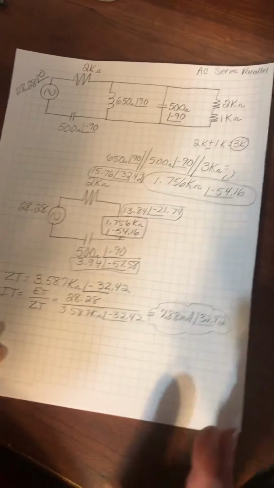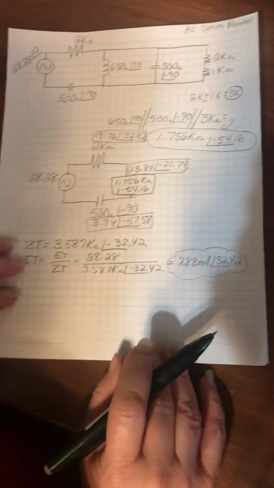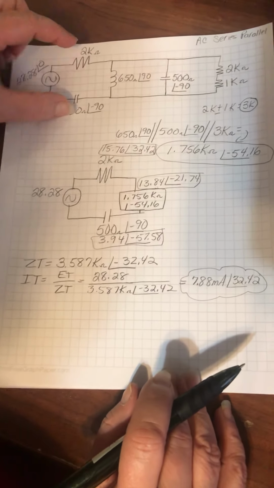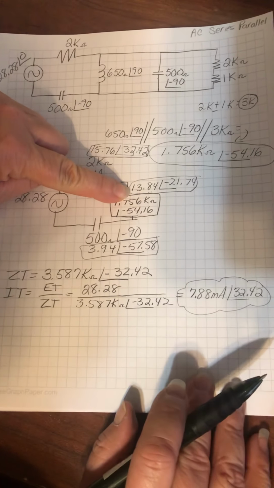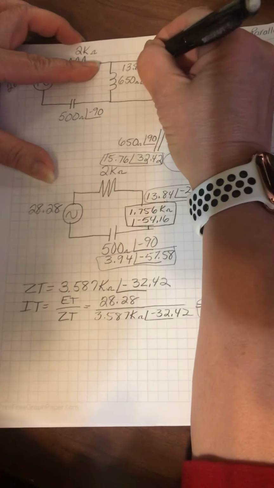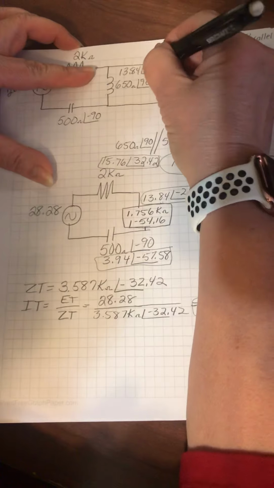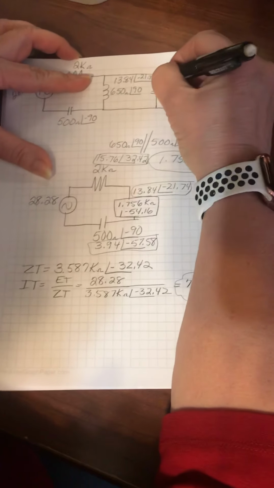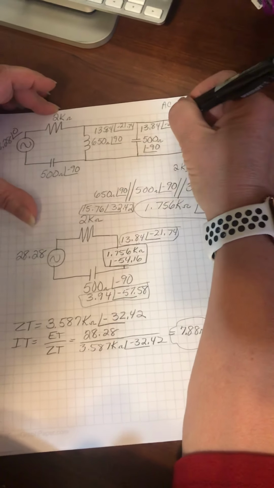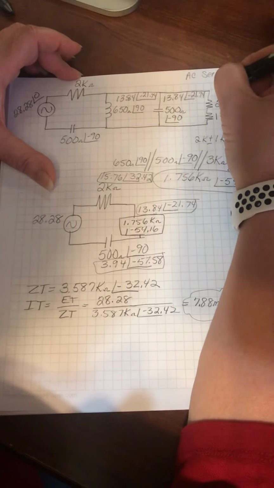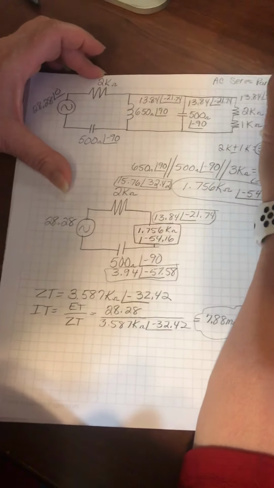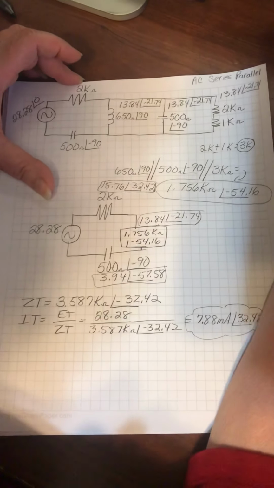Well, we only did the series combination here and then these three in parallel. We already have the voltage and current for here, so we're going to bring back this voltage, which comes here, 13.84 at an angle of negative 21.74, and here, 13.84 at an angle of negative 21.74, and it goes here, 13.84 at an angle of negative 21.74.